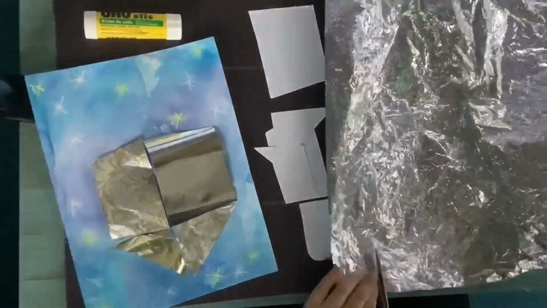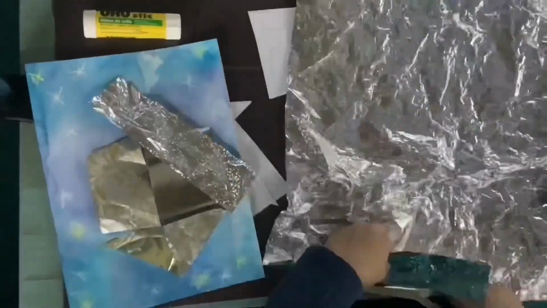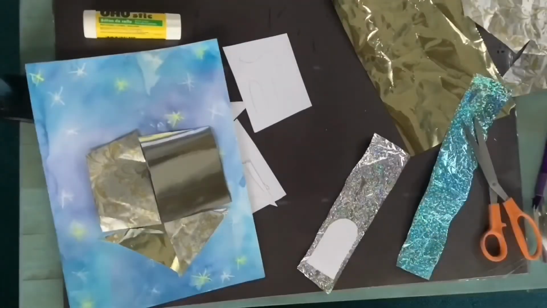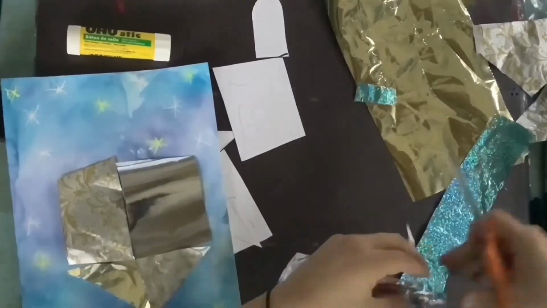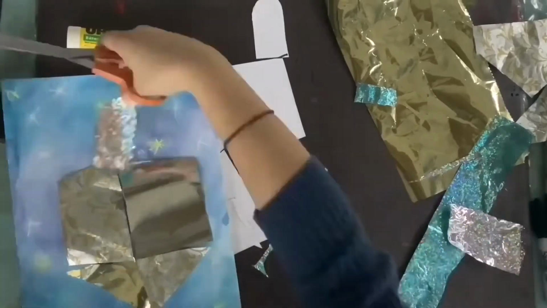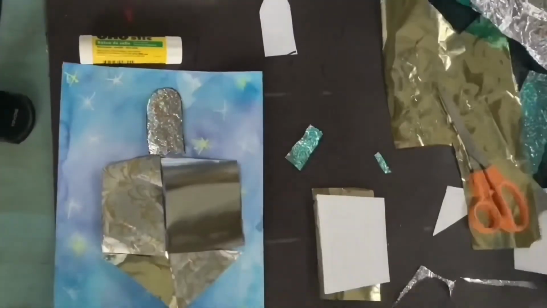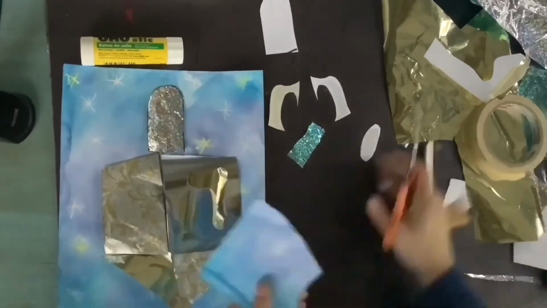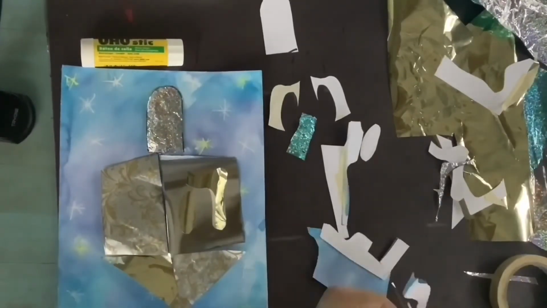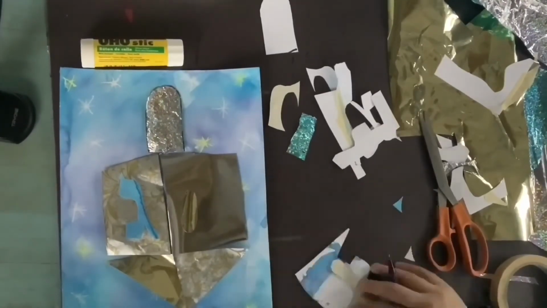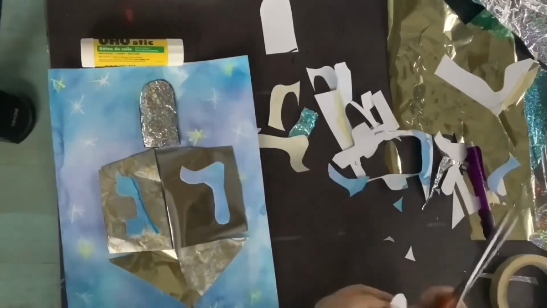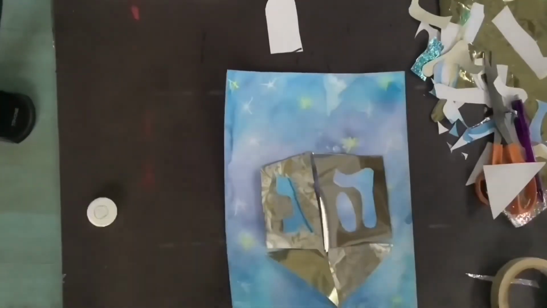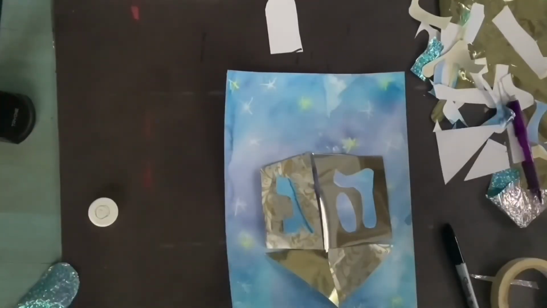And using my leftover wrapping paper from a gift that I got, which actually is a really good idea. If you want to create a collage from your leftover wrapping paper, that's a really good way to recycle and to save our resources. Plus, some wrapping papers are really beautiful, like these shiny ones that I used to put my dreidel back together like a puzzle piece. Then, using some marker printed scraps, I cut out the gimel and hay, or the letters for my dreidel, before I glued it all together.